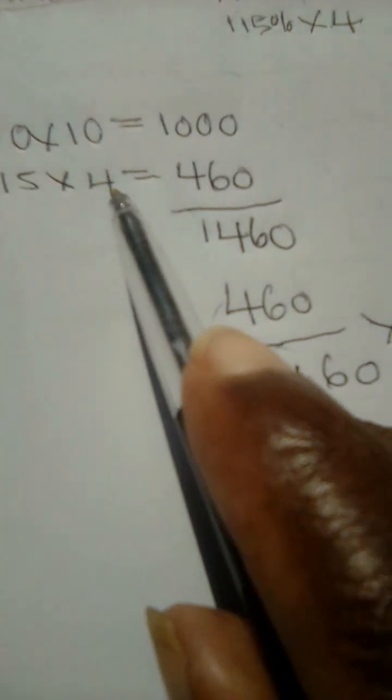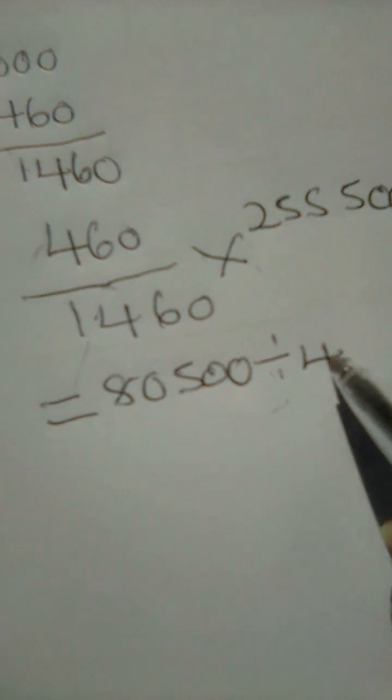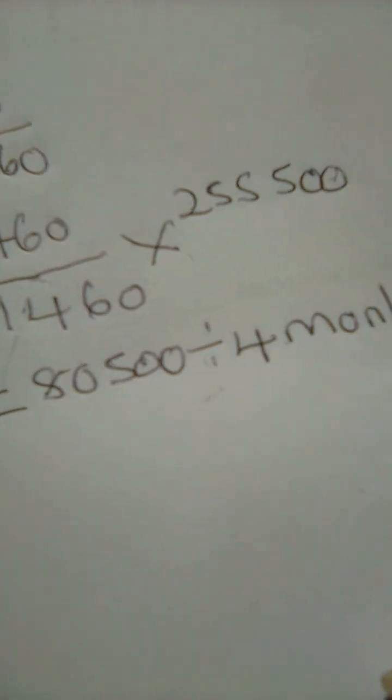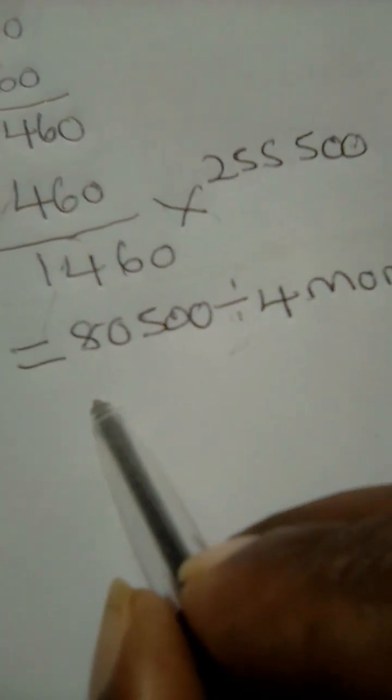Remember, it is for the 4 months, so we are going to divide by 4 months in order for us to get the money per month.